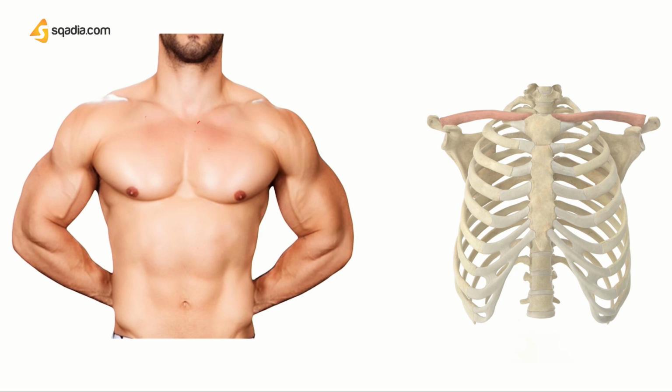So here we have our clavicle bones. And here is somewhere we can see the Manubrium sterni. You can see it very clearly over here. And this is called the sternoclavicular joint. Laterally, we have the acromioclavicular joint, because right over here is the acromion process of the scapula.